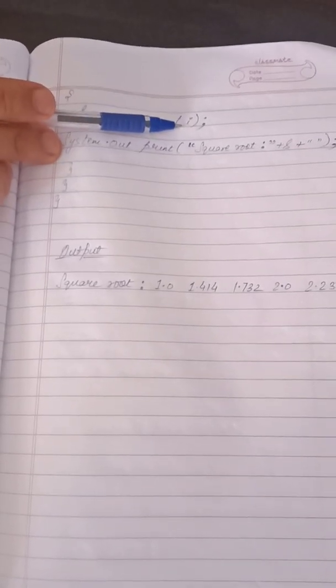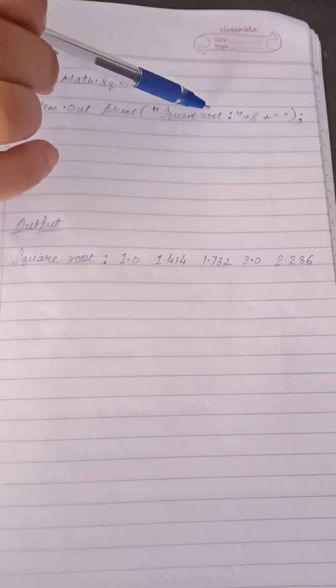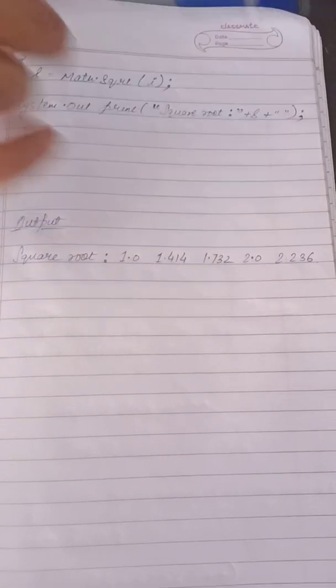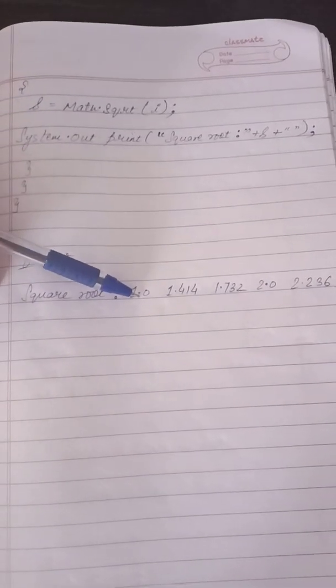Now in the s variable I will store this mathematical function Math.sqrt, the square root of I. What this function will do is calculate the square root of I, and it will print square root plus s and plus space. Now the output will come out like this. The square root, first the value of I is 1. The condition is true, it will go to this part, calculate the value, and its return type is double, so it comes out to be 1.0.